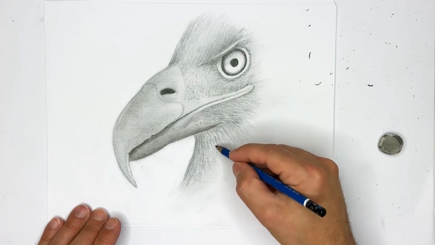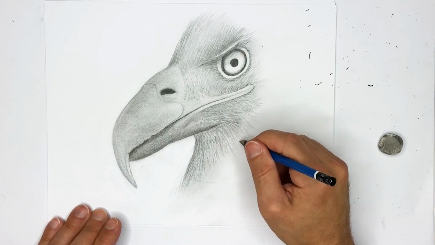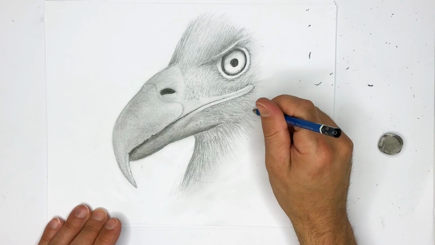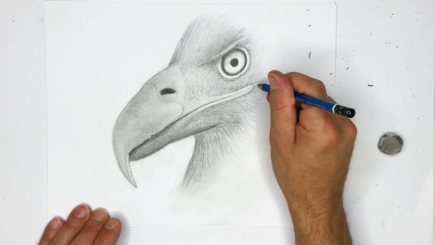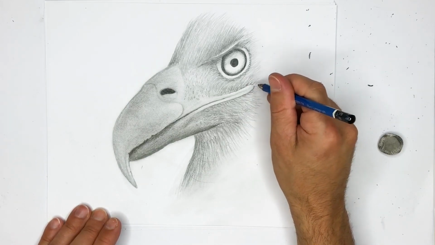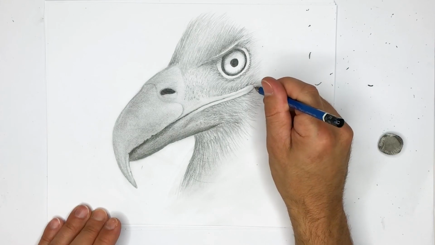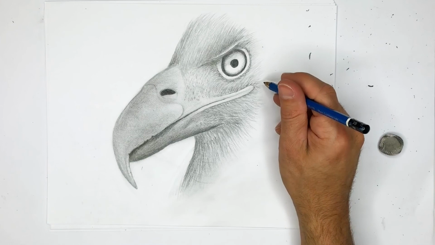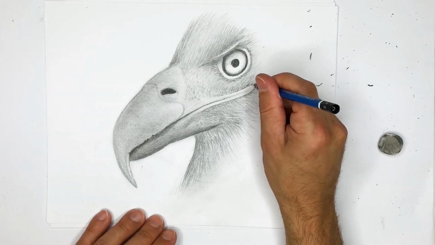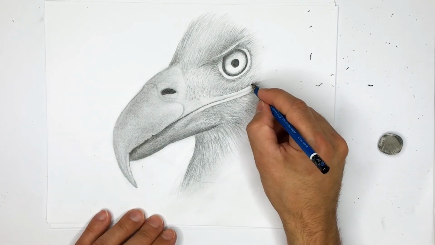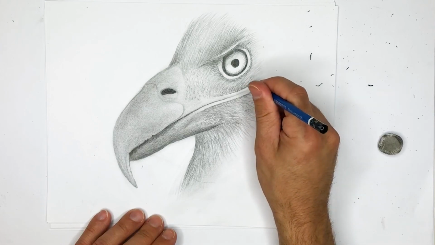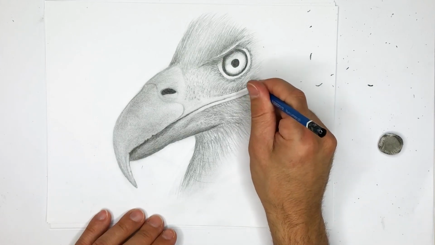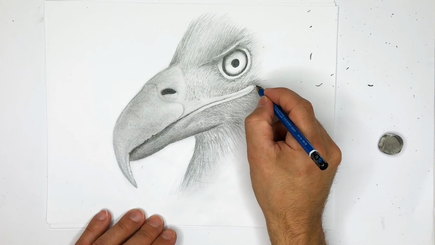I'm going to repeat this, keep this going. Let's see, what else? Over here, I think some of this feathering could actually come right across like this, and down.